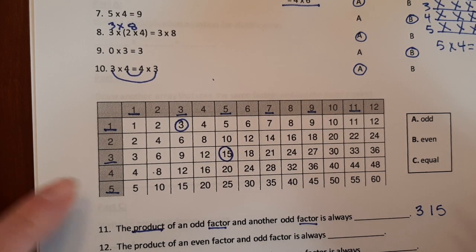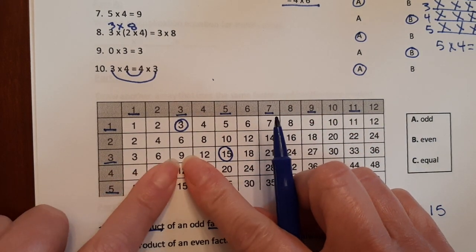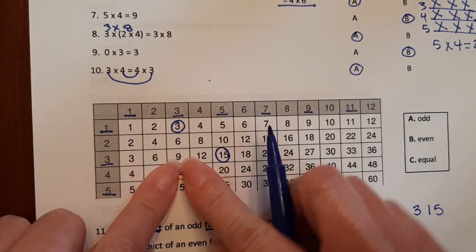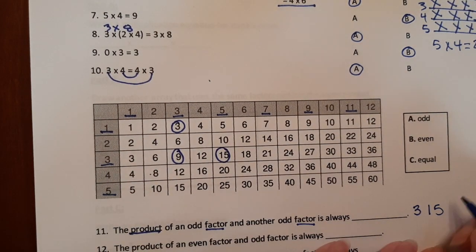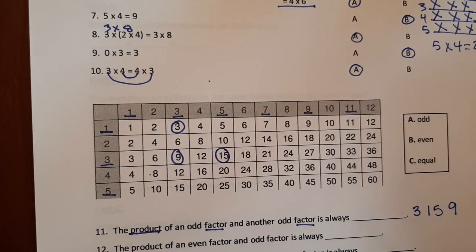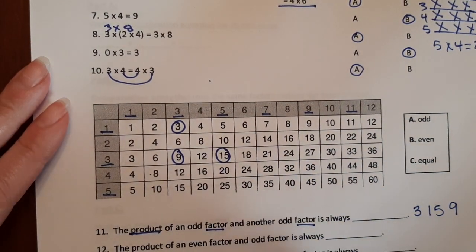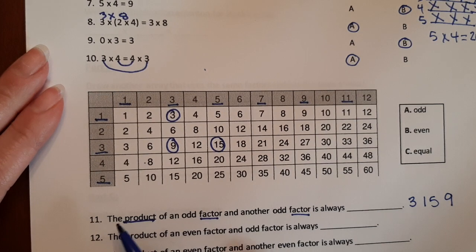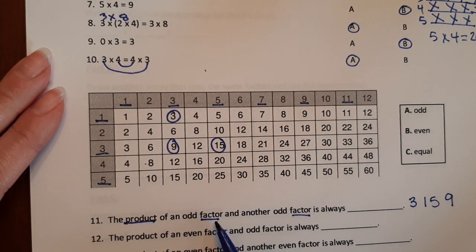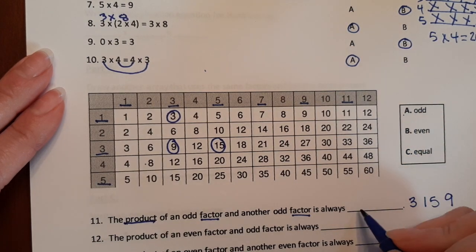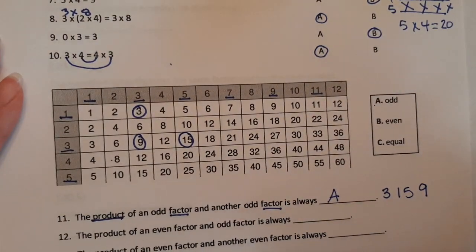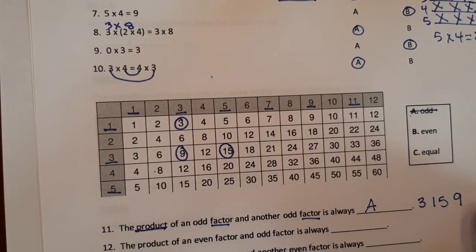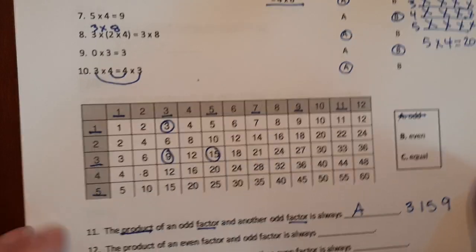Let's go with 3 and 3. So 3 times 3 equals 9. 9 again is another odd factor. So now that I have tested that 3 times, I can now determine that the product of an odd factor and another odd factor is always odd. So I'm going to write A on the line because that was where odd is. And I'm going to mark that off because now that choice has been used.